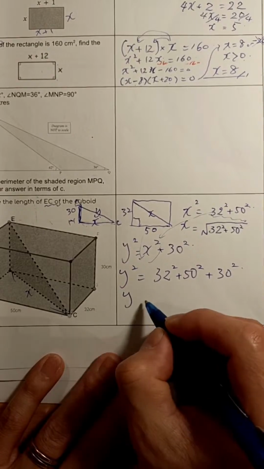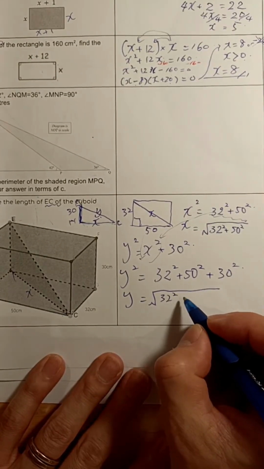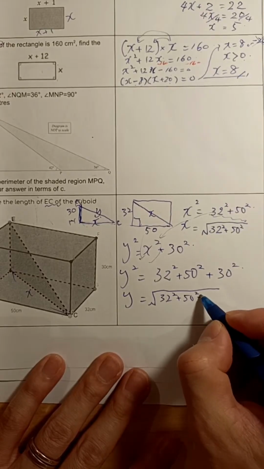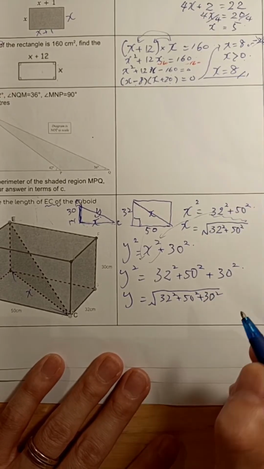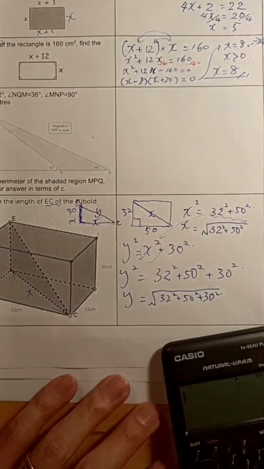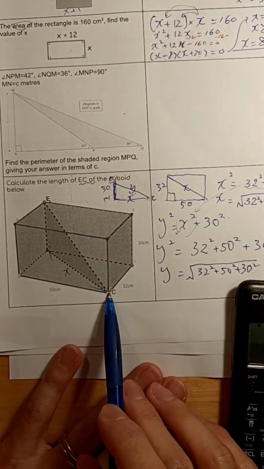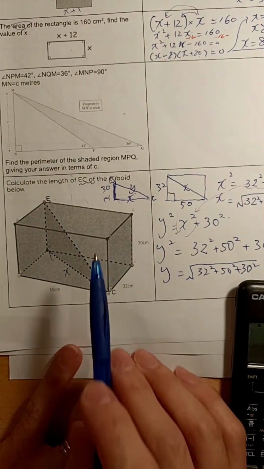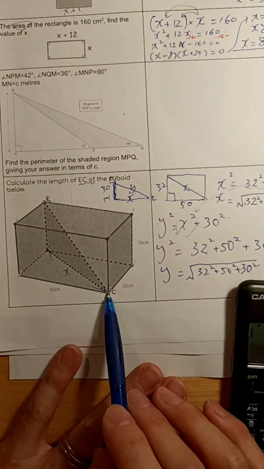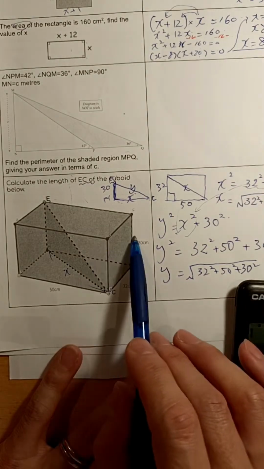And then if you want to figure out y, you do like this, and then you type it in the calculator, okay? But yeah, basically, if you want to figure out the diagonal of the cuboid, you do this squared plus this squared, and then plus this squared, and then square root it.